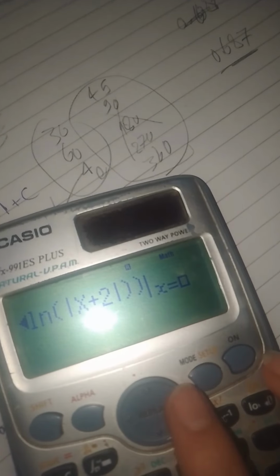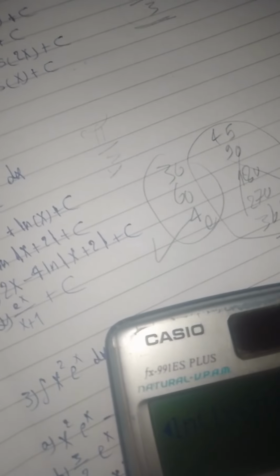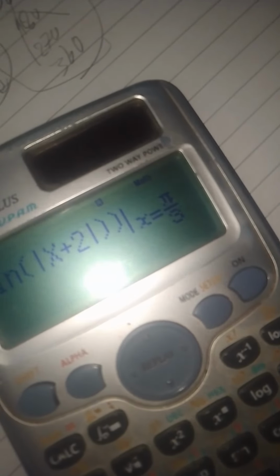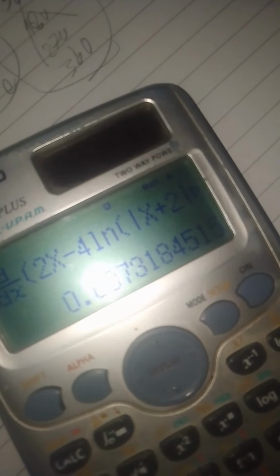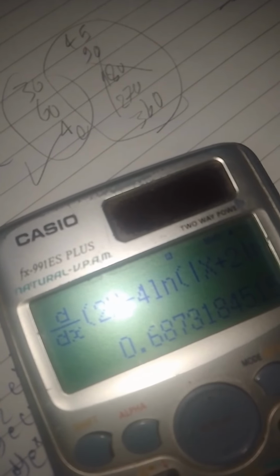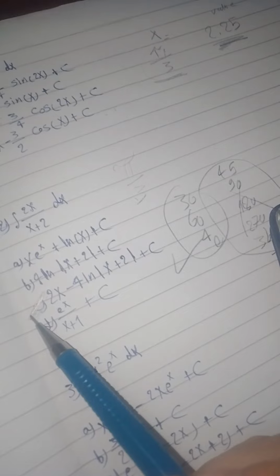Now it asks for substitution for x. As I said, we're going to substitute with pi over 3. Let's look at the answer. Yes, 0.687, just like 0.687. So in this case, C is our right answer.